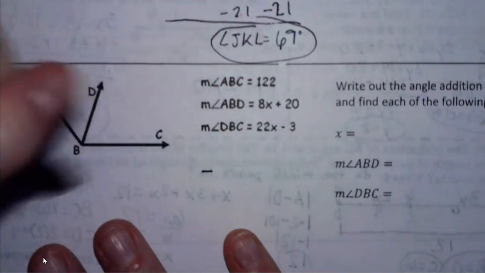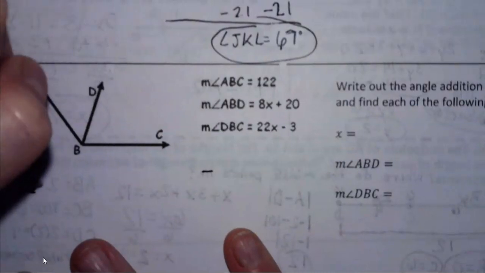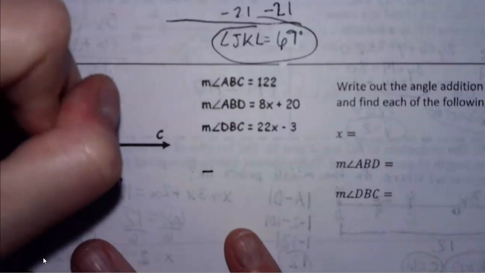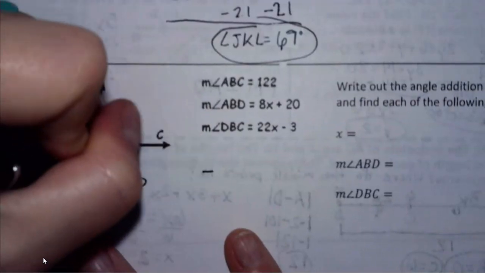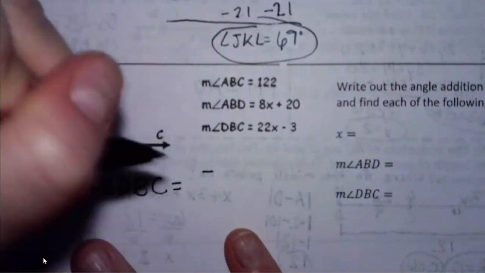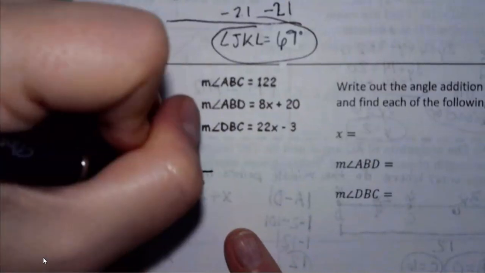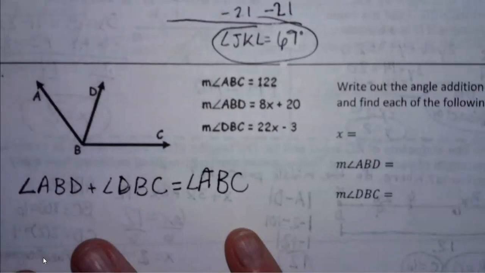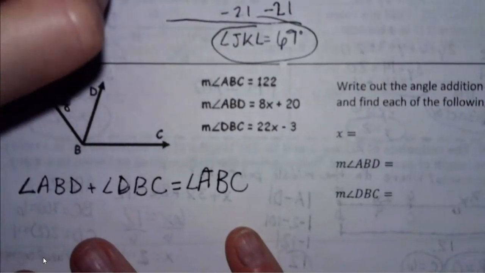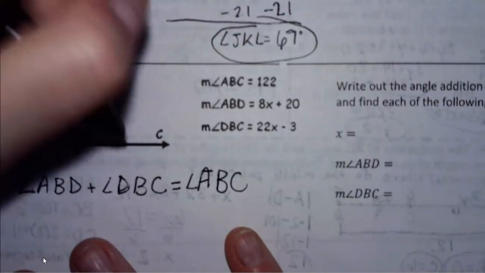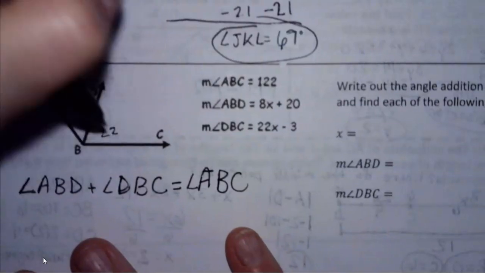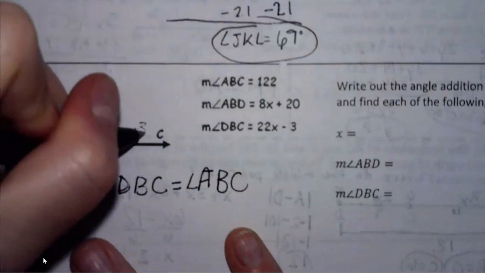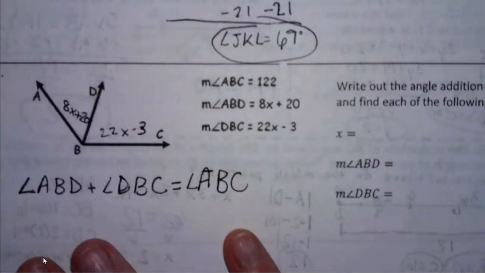So ABC is the whole thing, so it's part plus part equals whole. Let me write out the angle addition postulate. ABD plus DBC equals angle ABC. For me it helps to write it on the picture. This is 8x plus 20, so I have that visual. This is 22x minus 3. And then the whole thing is 122.